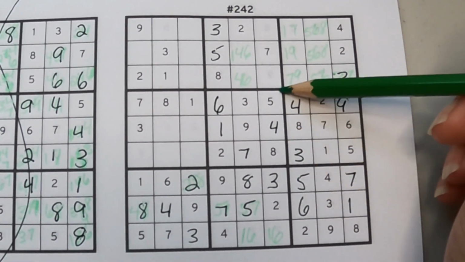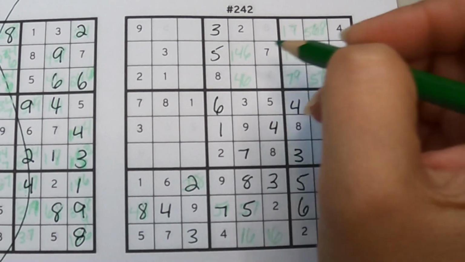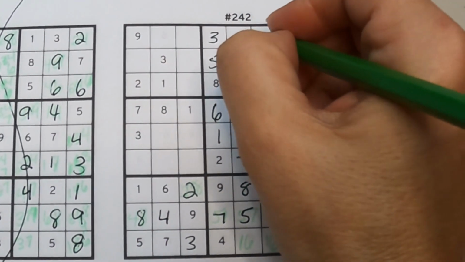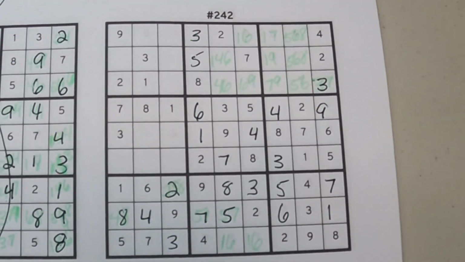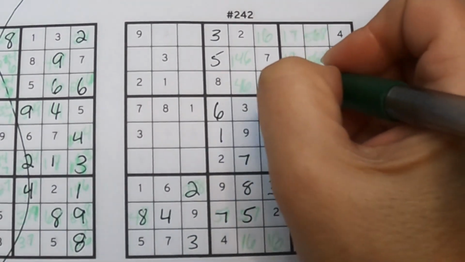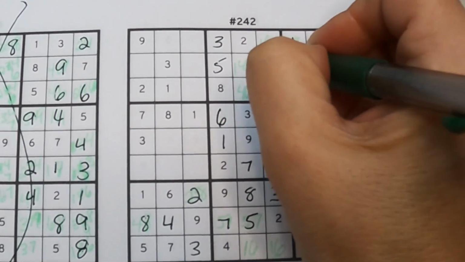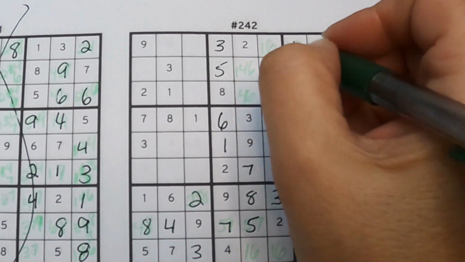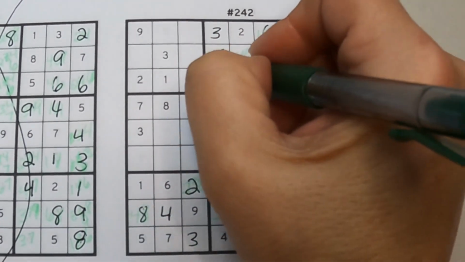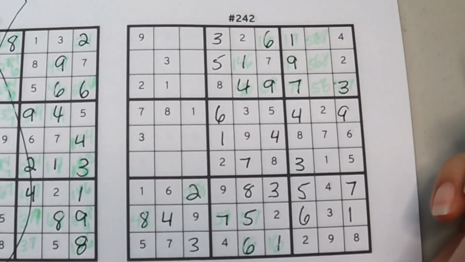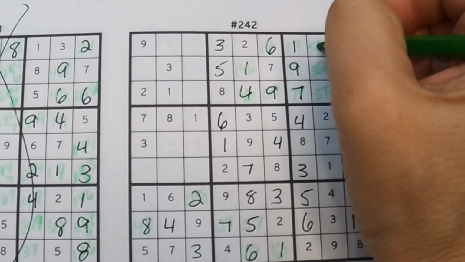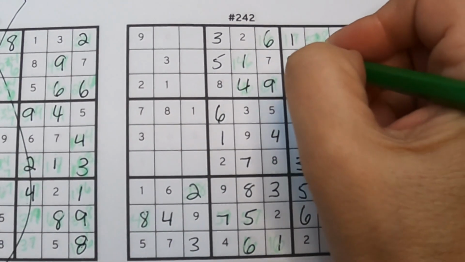For this column, we're missing 1, 6, and 9. We've got a 1 here, so 6, 9. 9 here, so 1, 6. That means the only place in that column our 9 can be is here. That 9 makes this our 7, 1, 9. That 1 makes this our 6, 1, 6, 4, 1. And now we can get rid of this 6 here and this 5 here.